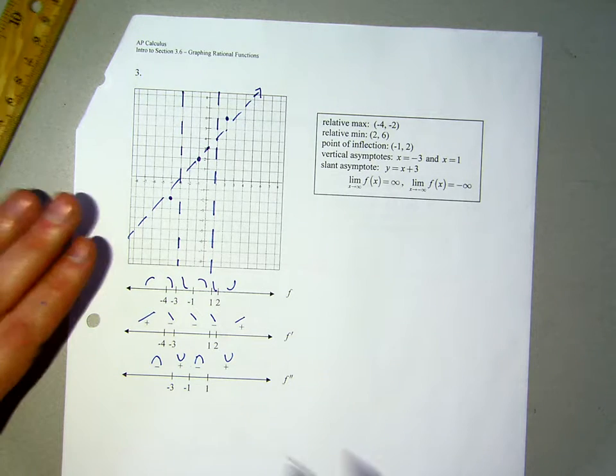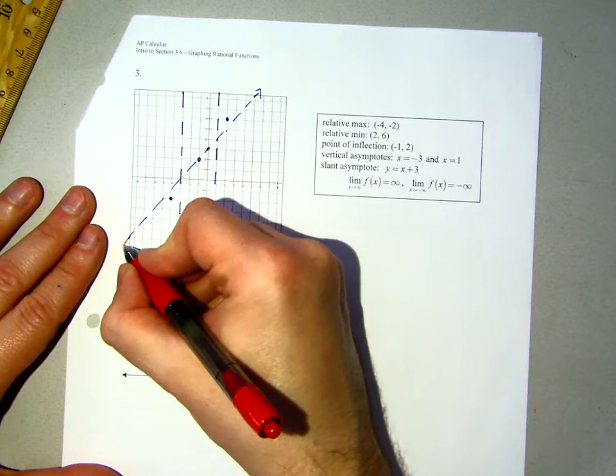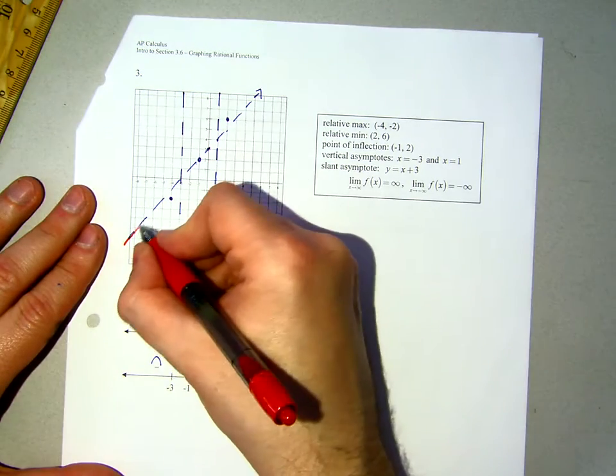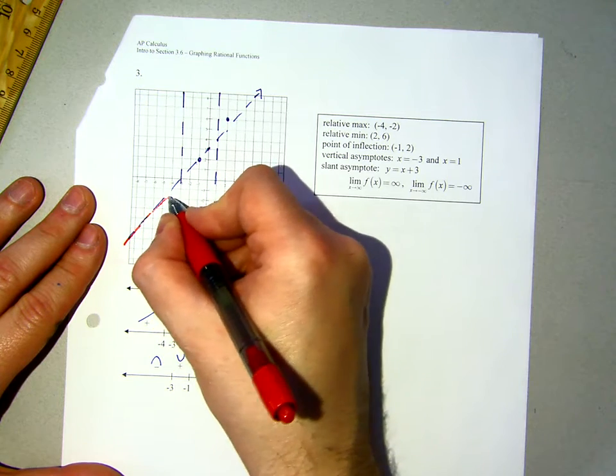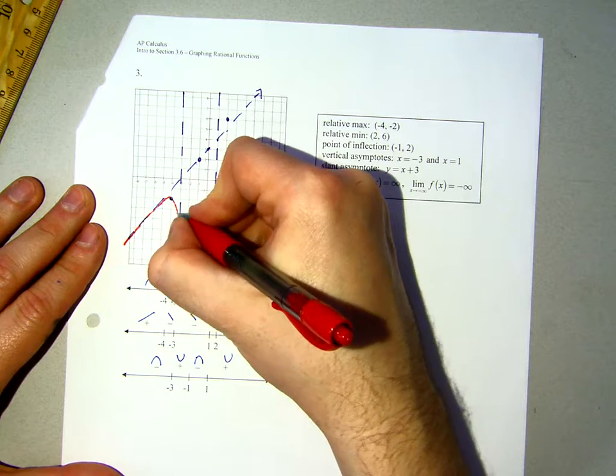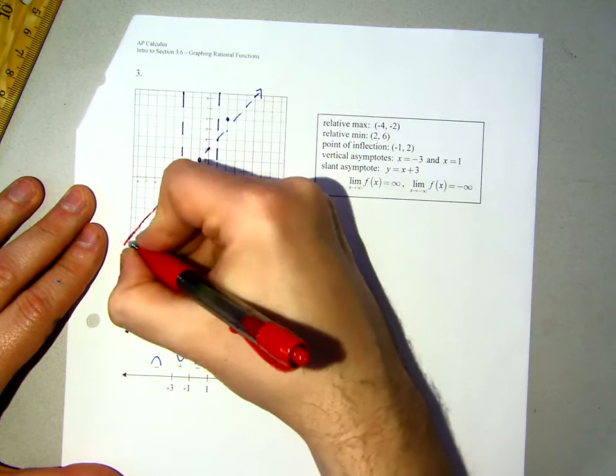So when I'm far to the left, I'm going to be close to that slant asymptote. Got to be concave down, increasing until I get to that relative max. So I've got something like this. Then concave down, decreasing after that. So then like that one.